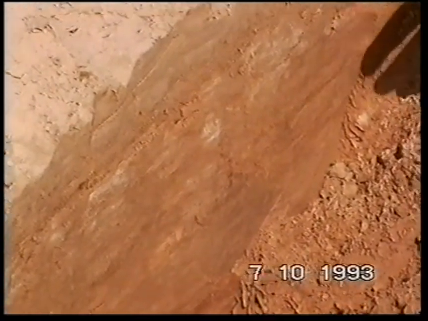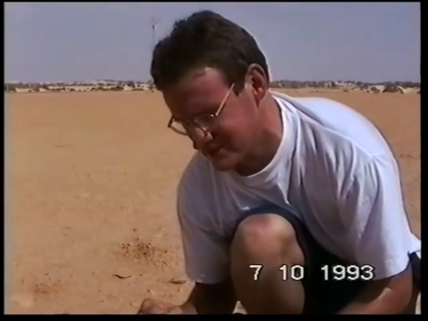Later on, when these are buried, this gypsum, which is really calcium sulfate with 2H2O added onto the end, hydrous, it dehydrates into anhydrite and forms anhydrite nodules.